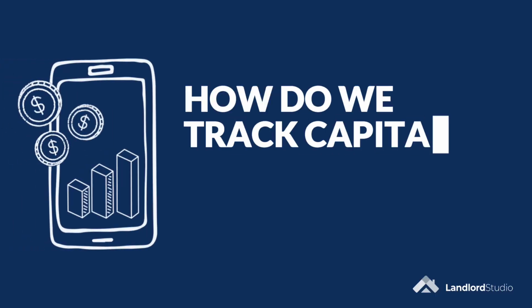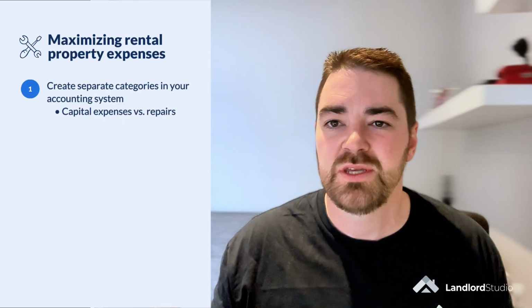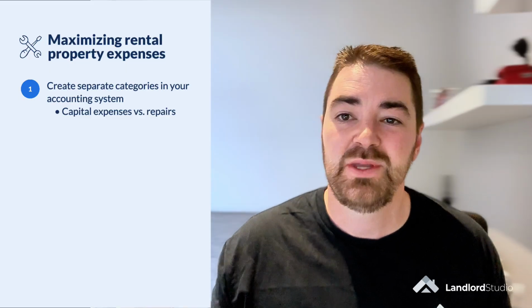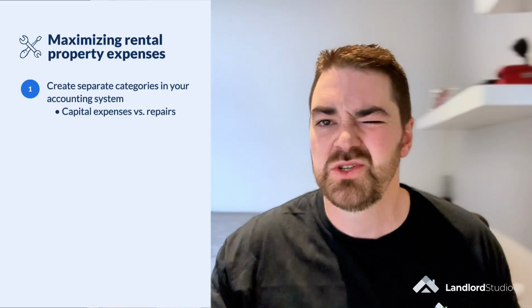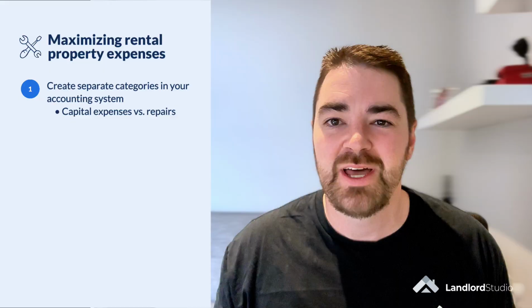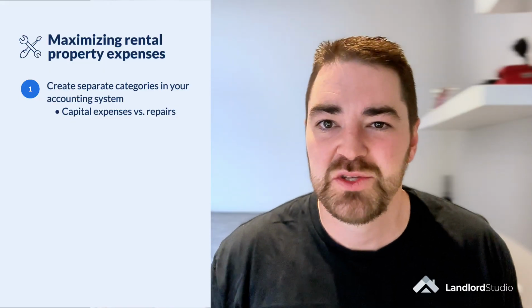So how do we track all of this? This is where it becomes really important, and having the right property management and accounting system in place is non-negotiable. Here's what you need to do to maximize your rental property expenses and repair tax benefits. First, create separate categories in your accounting system for capital expenses and regular repairs. Don't just throw everything into one place and say it's all property management.